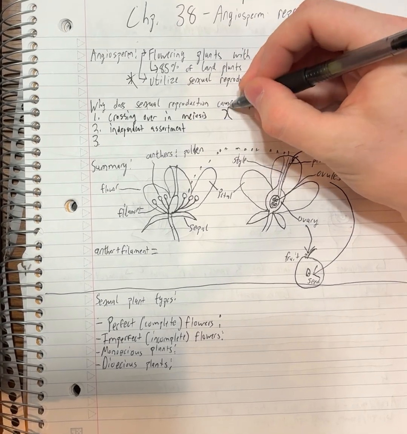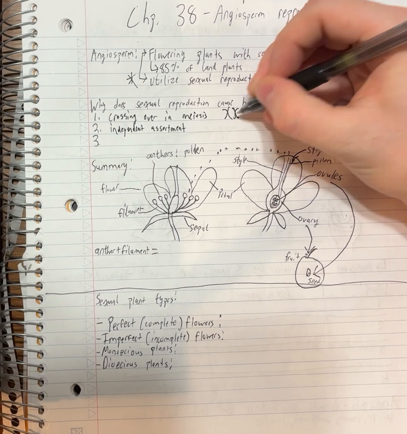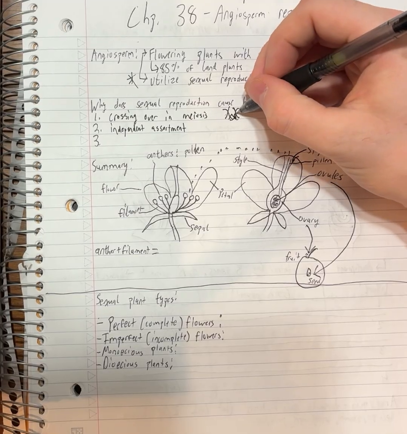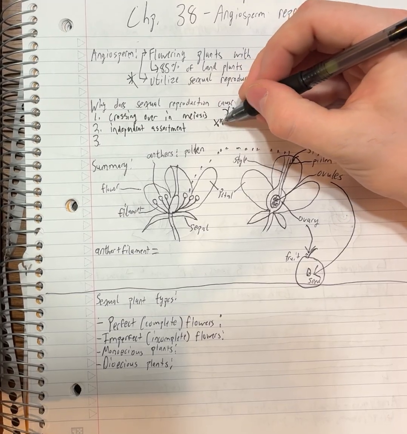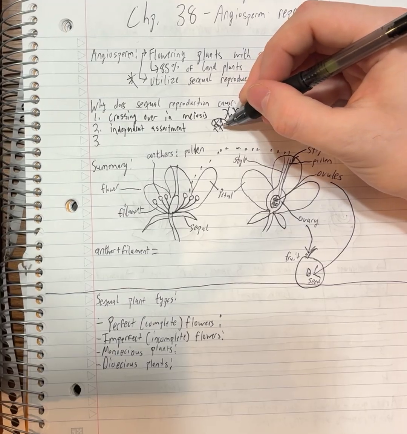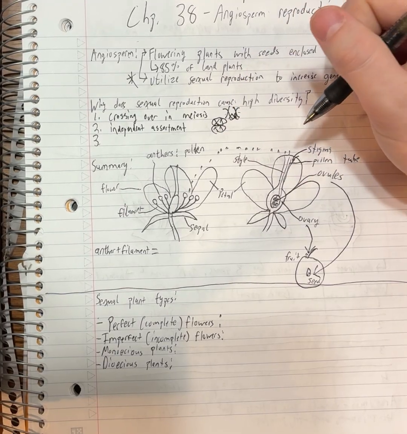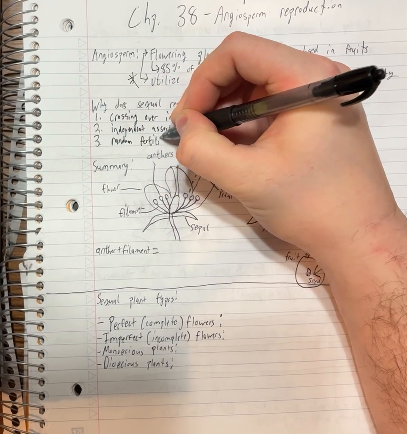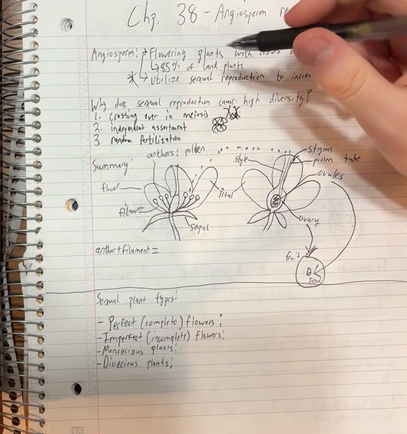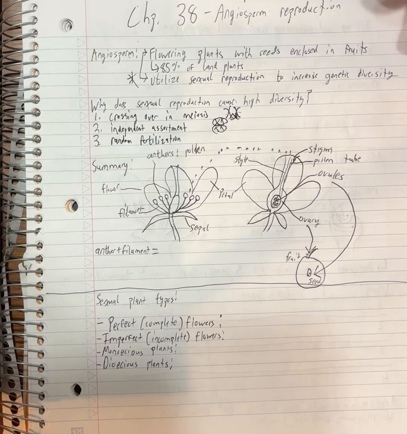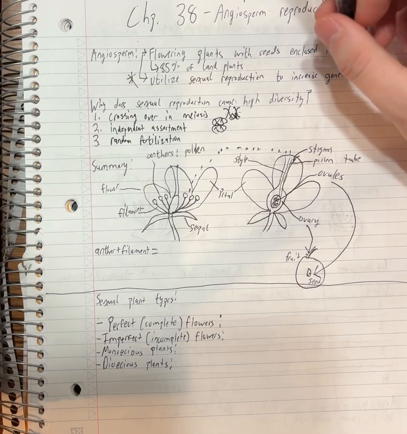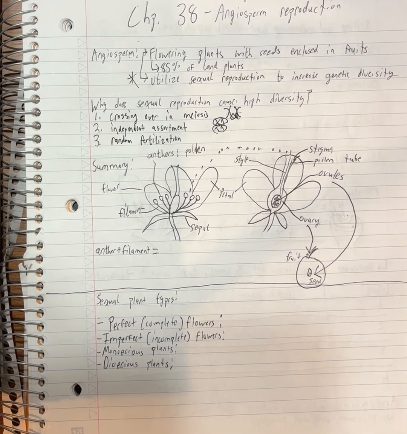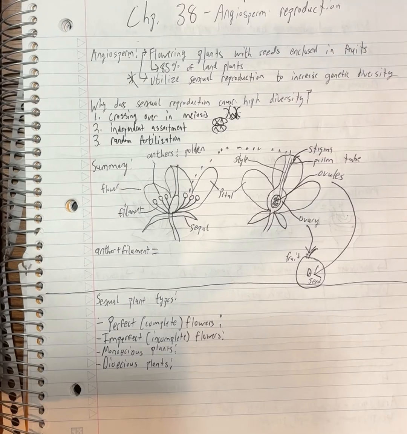Crossing over, you may remember, was when we had these two homologous chromosomes, and they would swap segments of DNA. And then independent assortment was the property that the arrangement of these two chromosomes lining up does not affect the arrangement of these two. And then the last one is random fertilization. So random fertilization means that the sperm that fertilizes the egg is random, and the egg that gets fertilized is random, which is another way to increase genetic diversity.